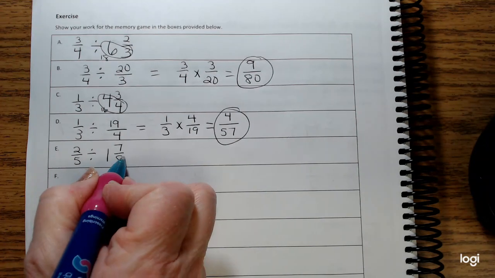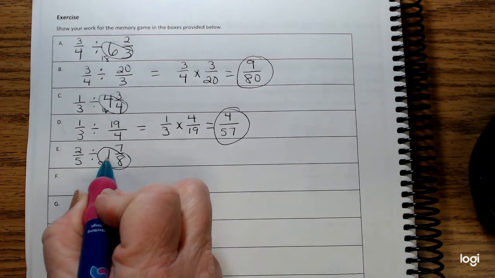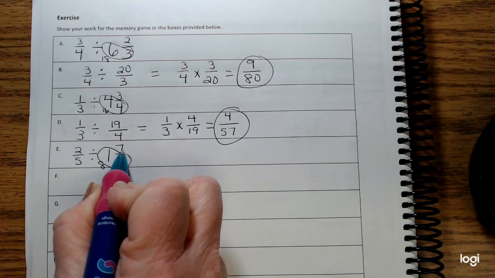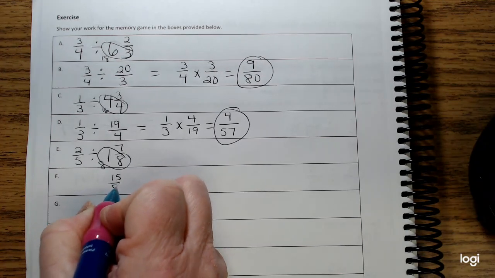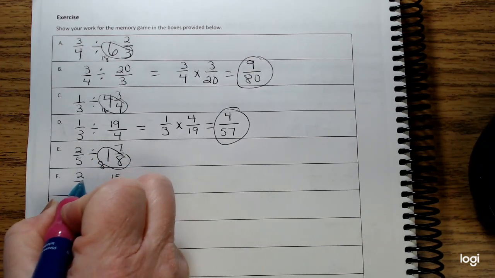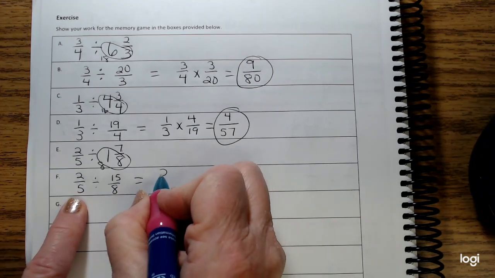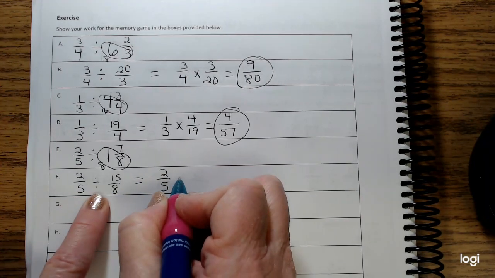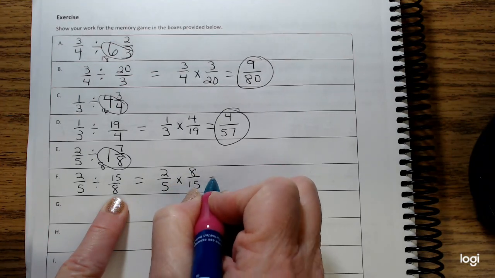and then come back and watch the video to see if you were correct. I'm going to change this to an improper fraction. This is 1 times 8 is 8. 8 plus 7 is 15 over 8. Bring down my problem. Keep, change, and flip.